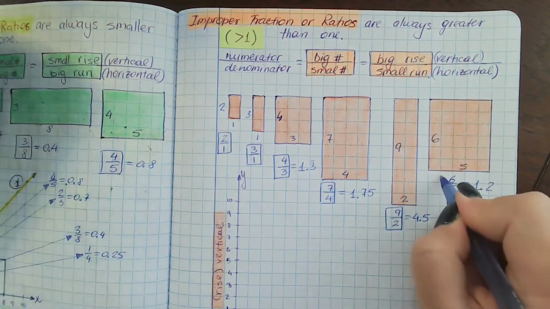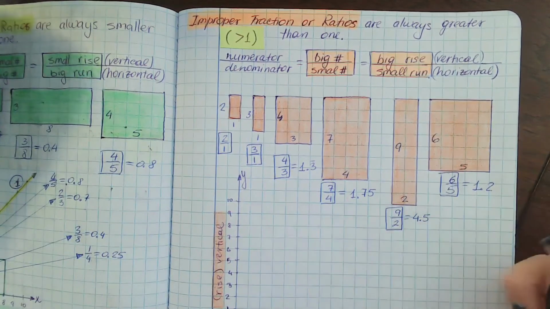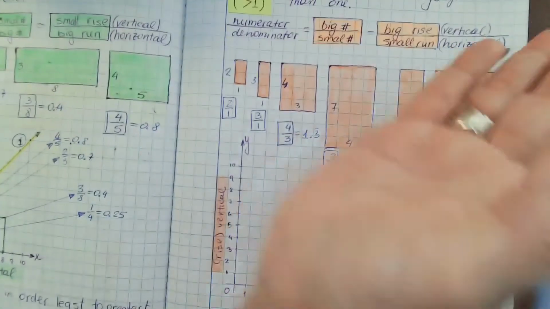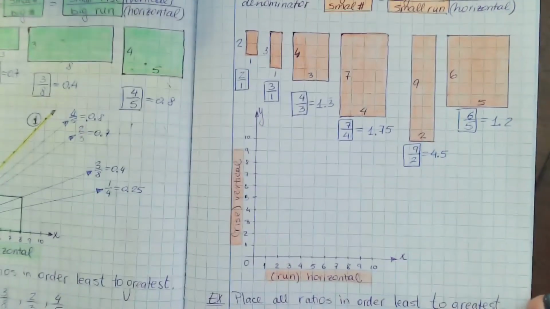So all improper fractions have to be values greater than 1, bigger than 1. So that is tall rectangles. Let's draw them on the coordinate plane.